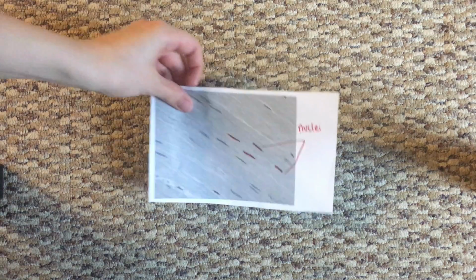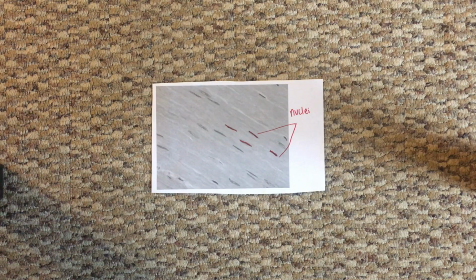Hi, my name is Abby Hickstein, and today I'll be telling you about my summer research in Dr. Edinger's lab at Marquette University. In the lab, we work with smooth muscle tissues.